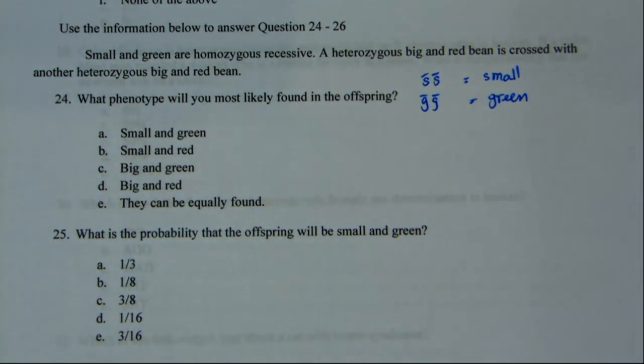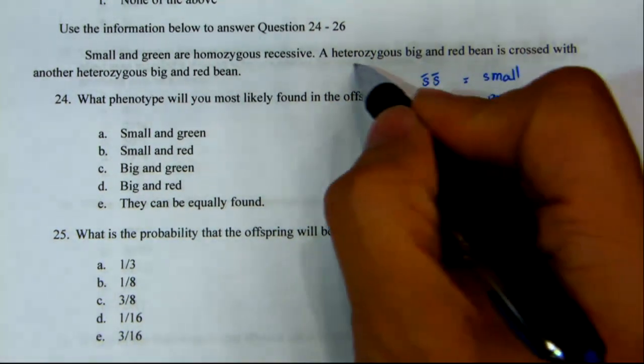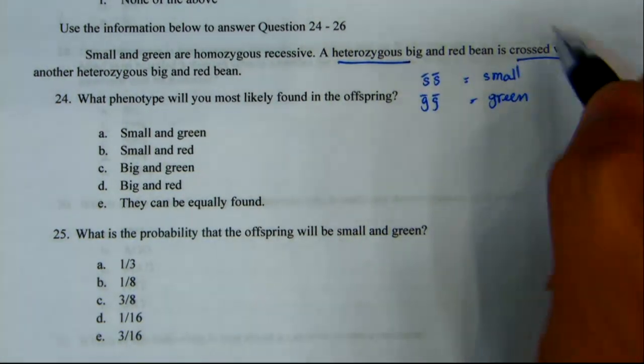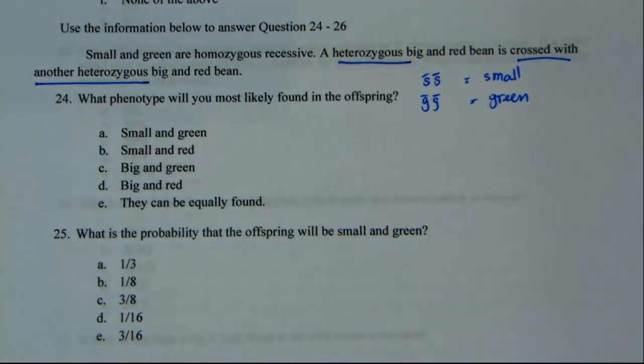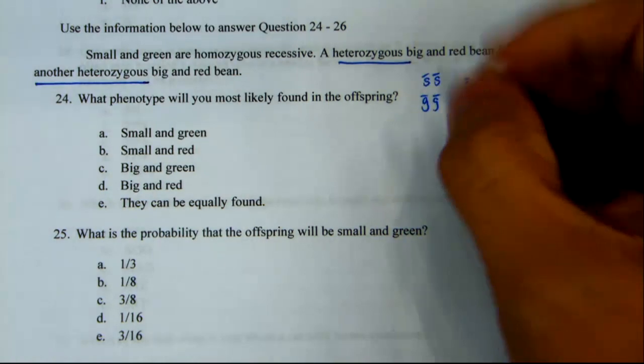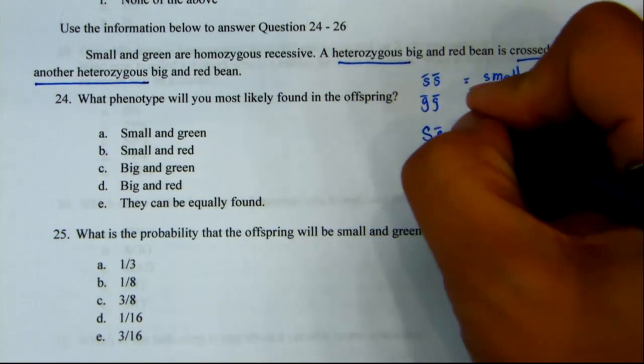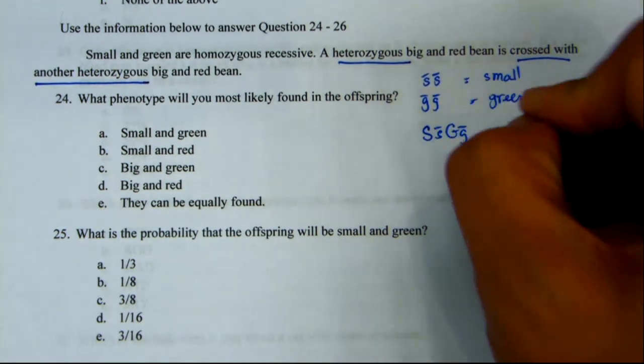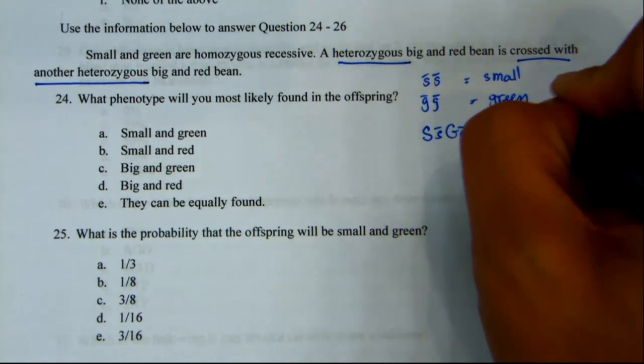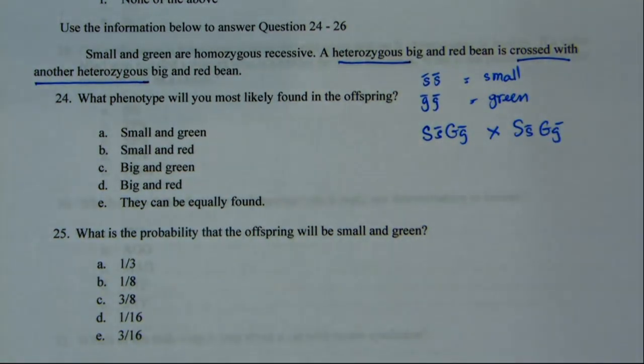They say heterozygous cross with another heterozygous. So what happened here?